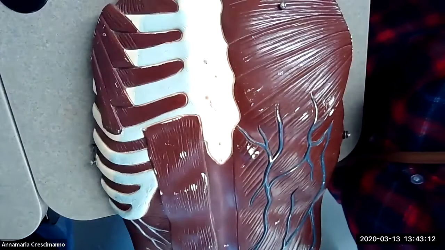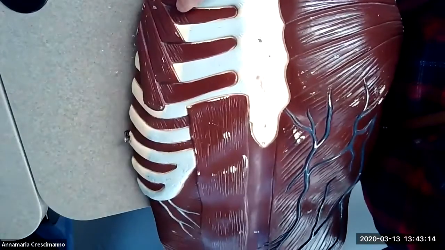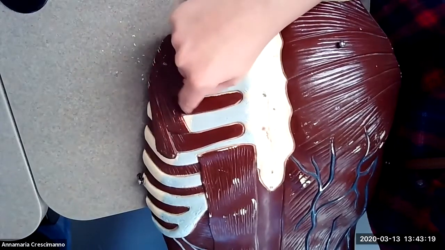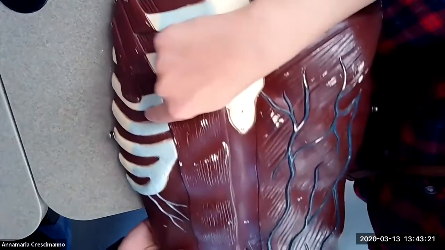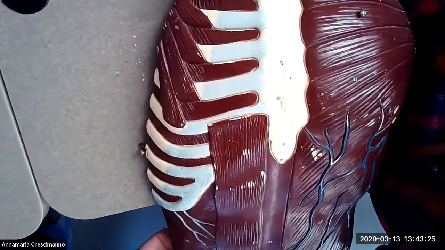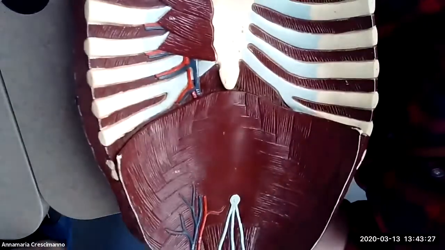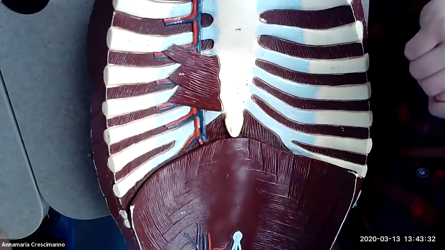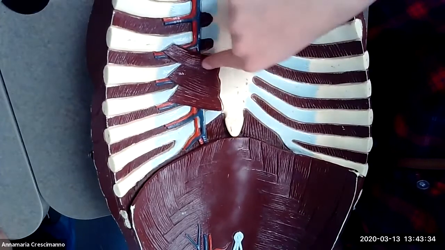This chest plate belongs to the older torsos that we have in the classroom. Again, if you pay attention to direction of fiber here, you can see fibers running down and medially, which would be the external intercostals. Please do not confuse them with the pectoralis minor muscle. Internally, we have muscles running up immediately, which would be my internal intercostals, transversus thoracis.